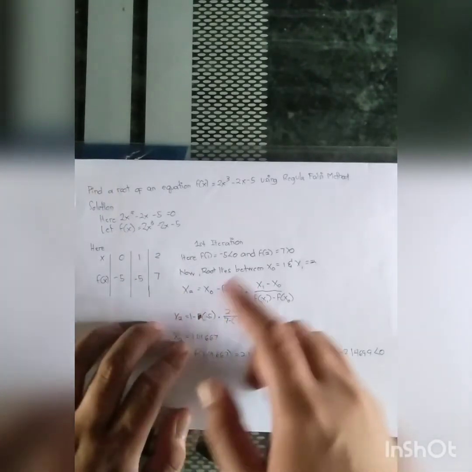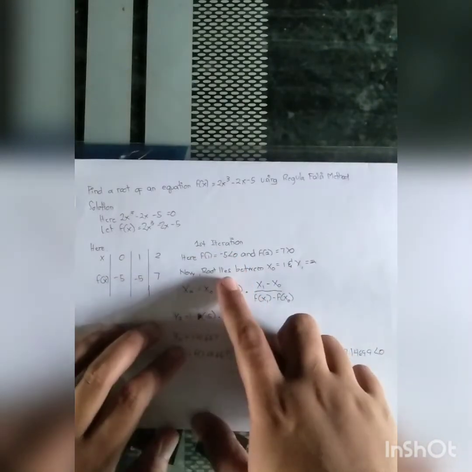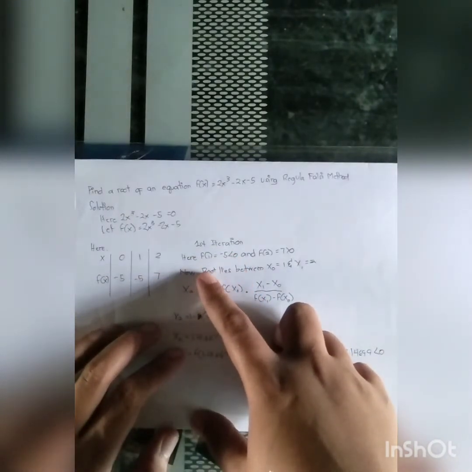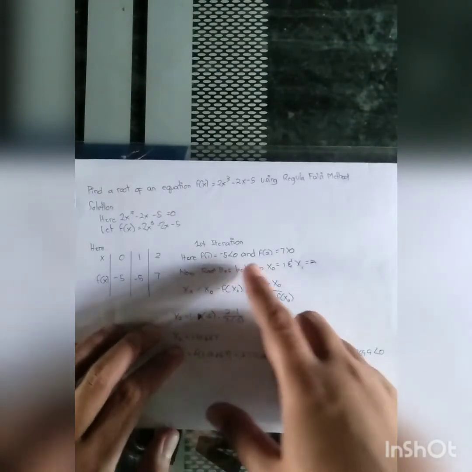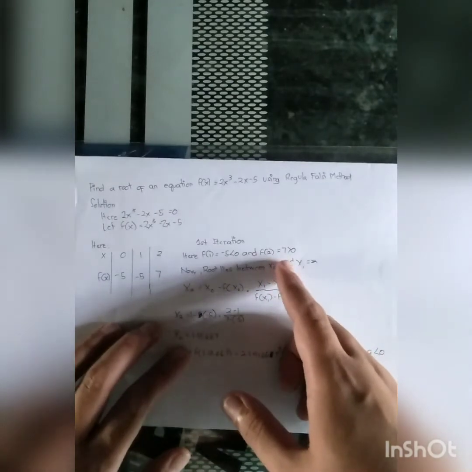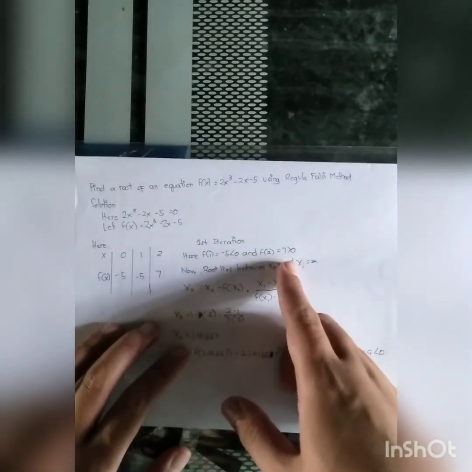So in the first iteration here, f of 1 is equal to negative 5, less than 0, and f of 2 is equal to 7, greater than 0.